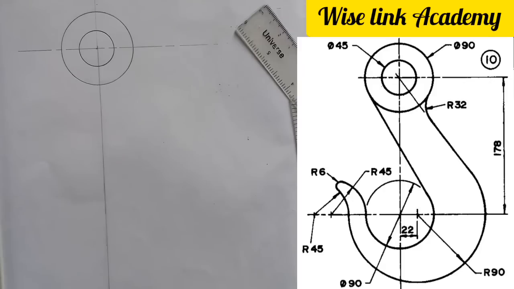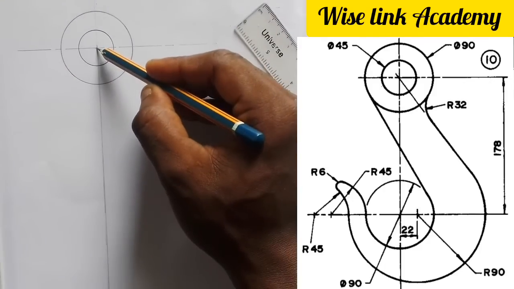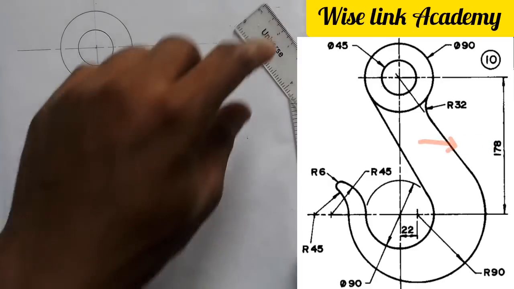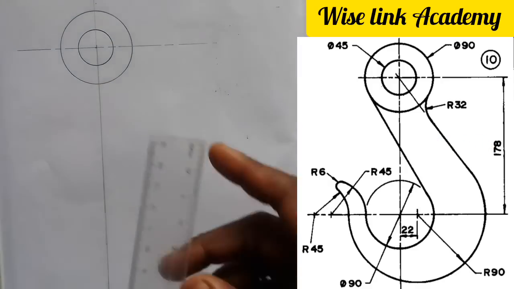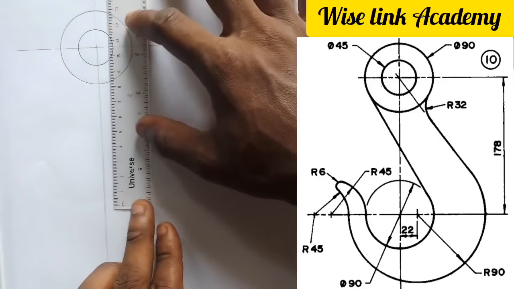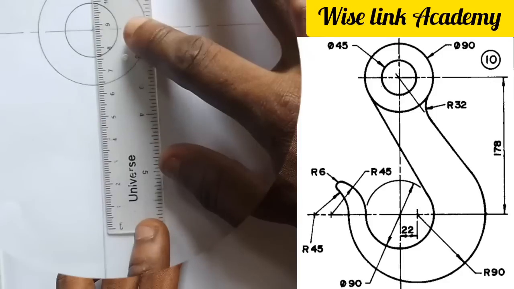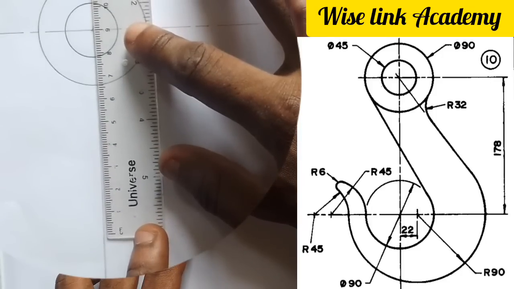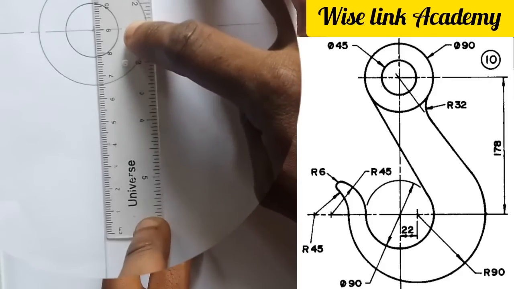My next task here, I will measure. They said that from here to somewhere here is going to be 178. So I'll divide it by 2, I get 89. So I'll measure 89. Here is my 89.